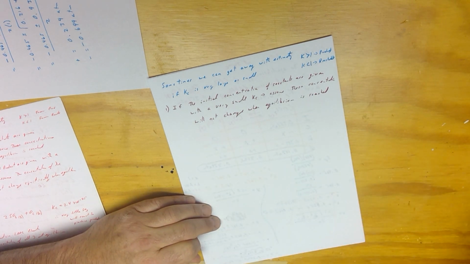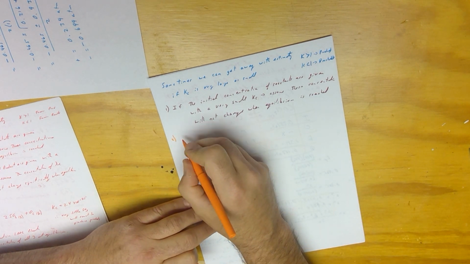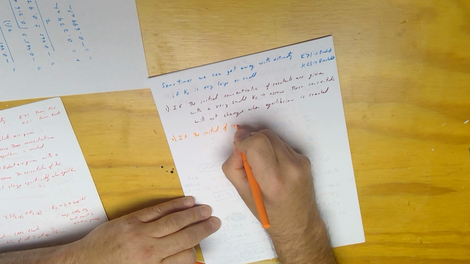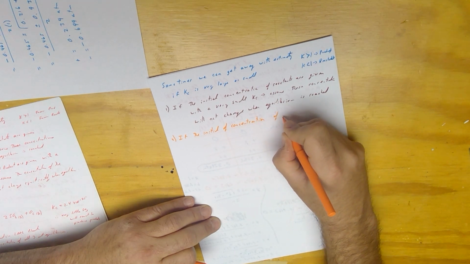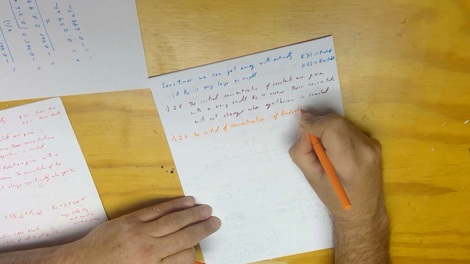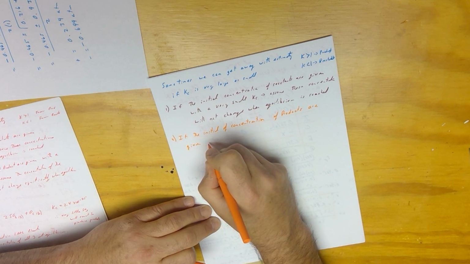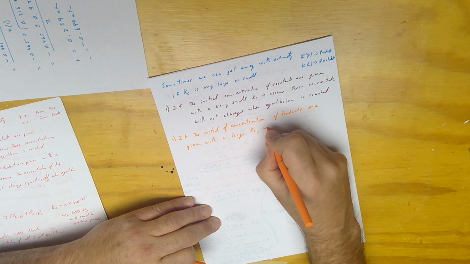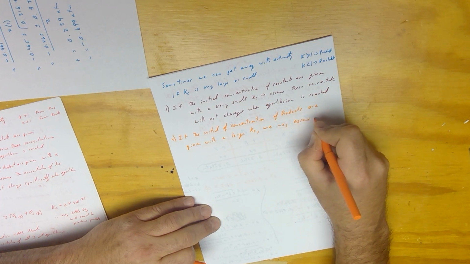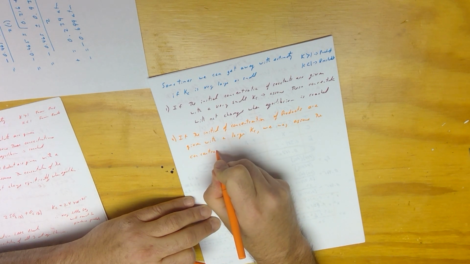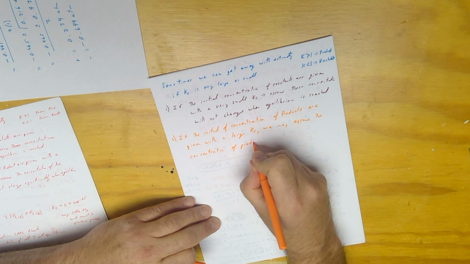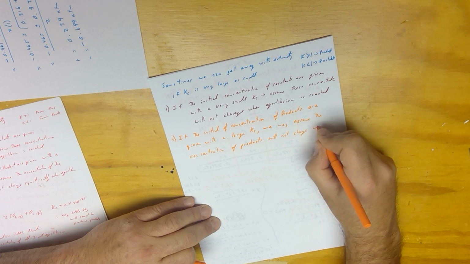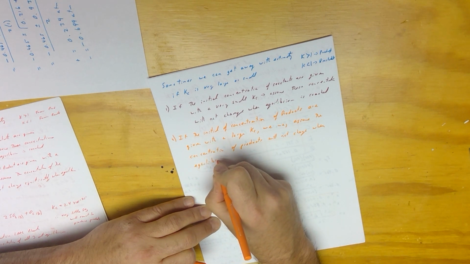At the same time, we can say this. If the initial concentration of products are given with a large Kc, we may assume the concentration of the products will not change when equilibrium is reached.